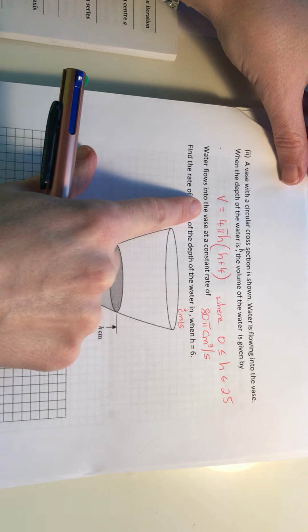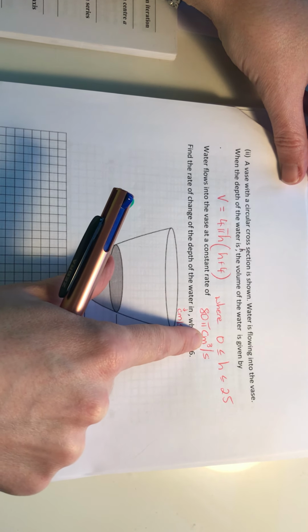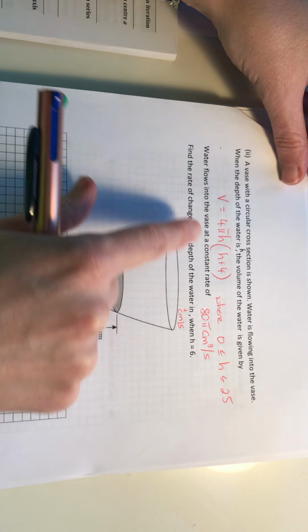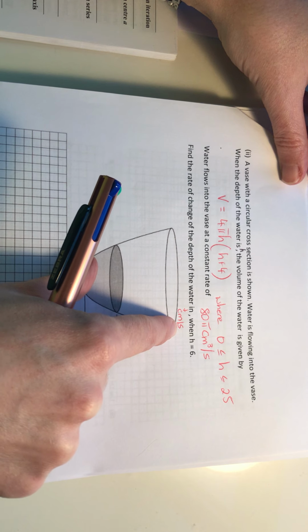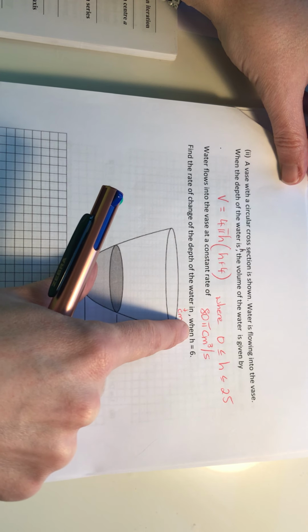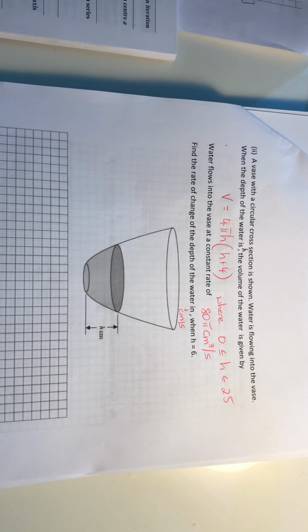The water flows into the vase at a constant rate of 80 pi centimetres cubed per second. Find the rate of change of the depth of the water in centimetres per second when H is 6. That's a huge amount of information there.